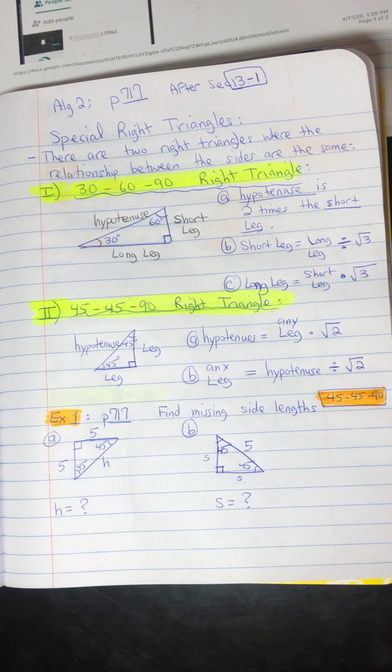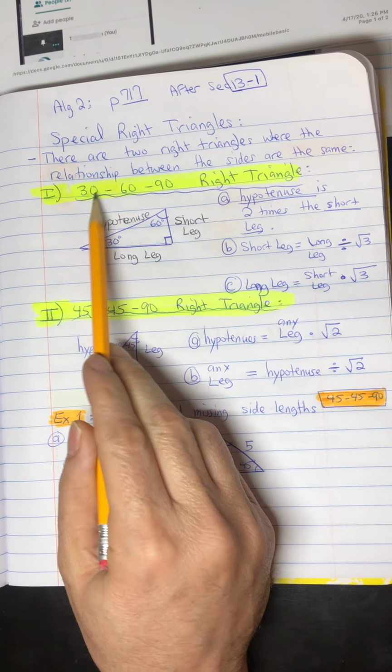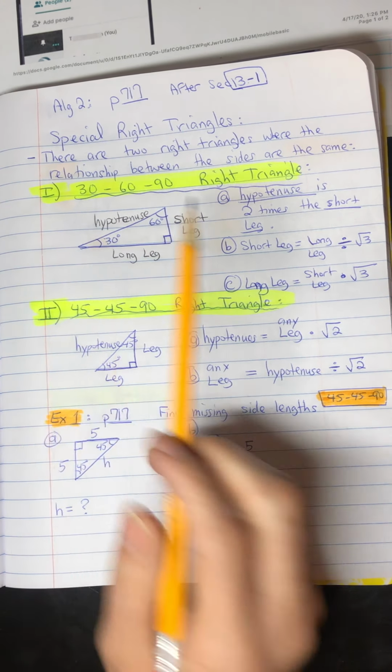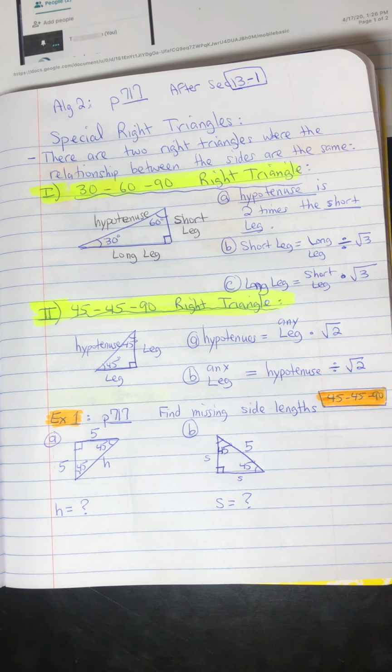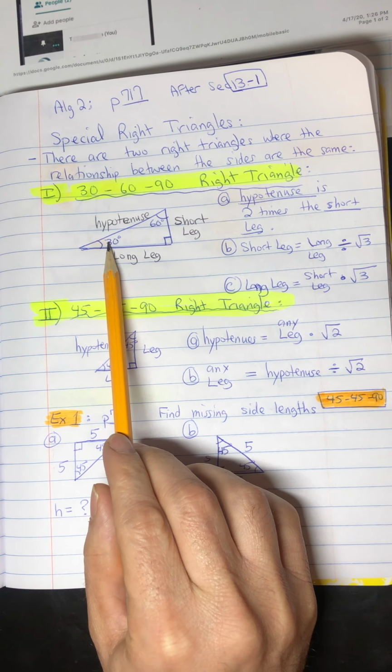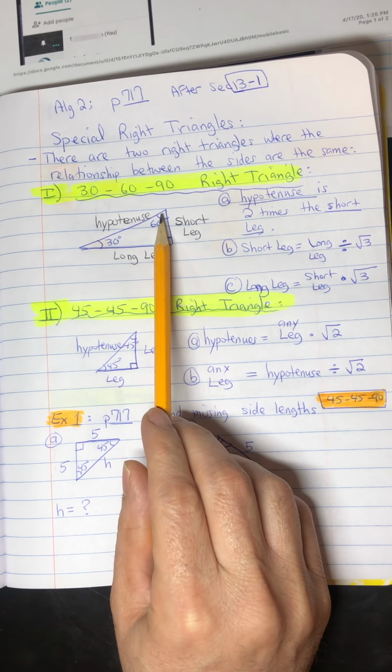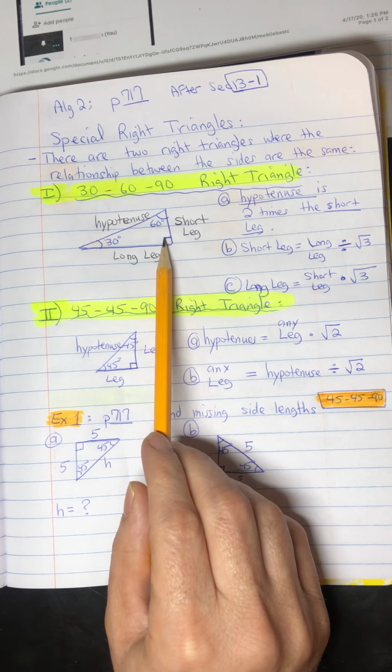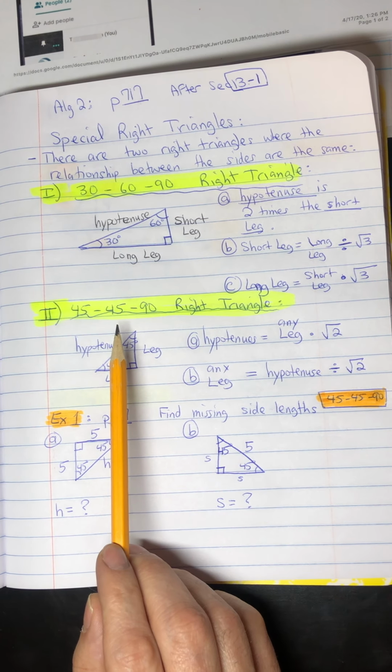Special right triangles are really important because there's a relationship between the side lengths. And there are two special right triangles. The first one is the 30, 60, 90 that I'm going to talk about. We name special right triangles by their angle measurements, and these relationships between the side lengths only work with these two triangles. A 30, 60, 90 triangle is a right triangle that has a 30-degree angle, that's the smallest angle, a 60-degree angle in the middle, and a 90-degree angle, the right angle.